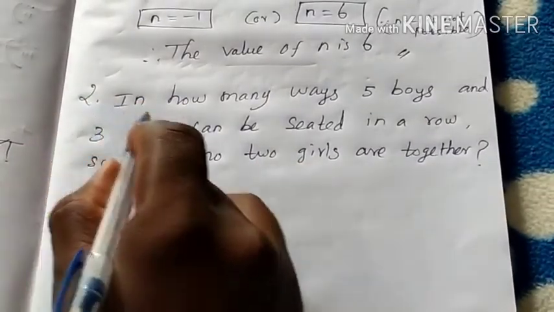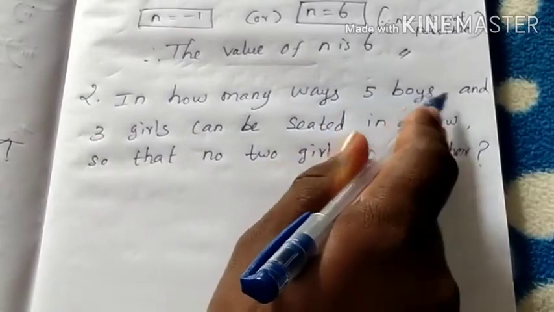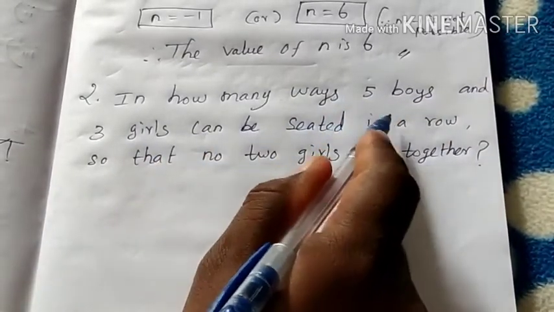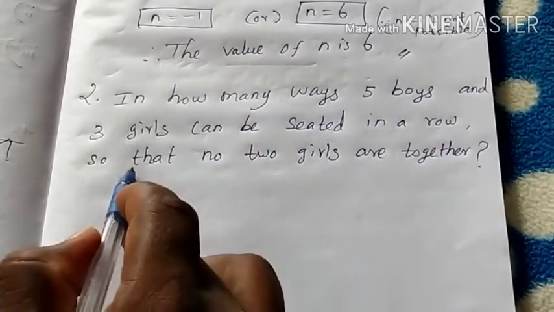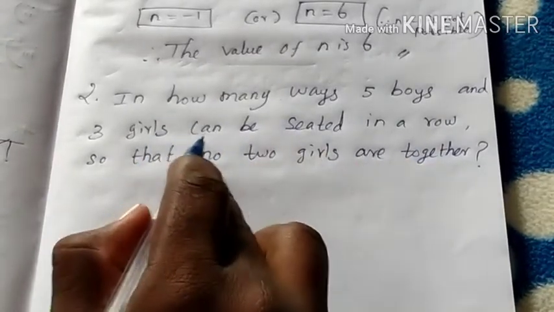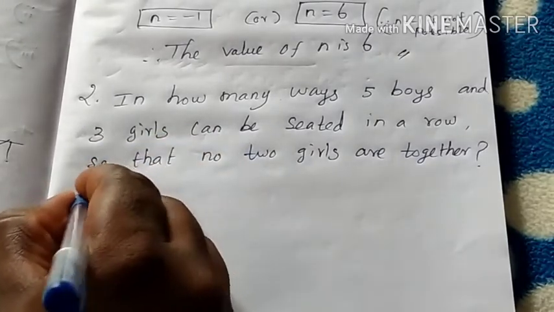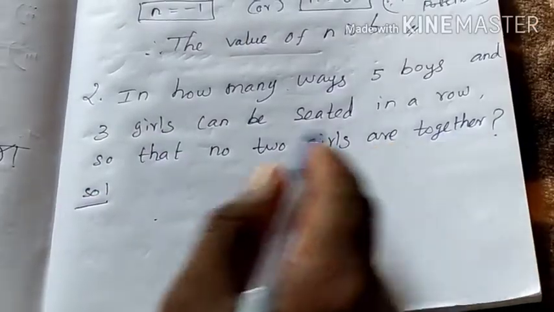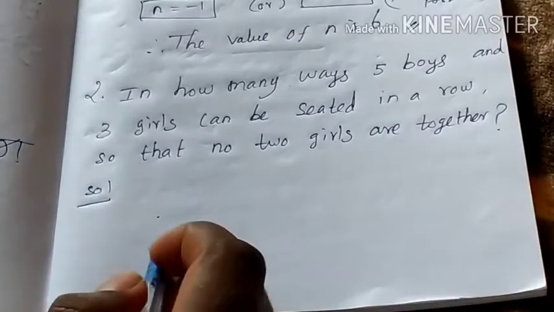Okay, listen to the second question. In how many ways can 5 boys and 3 girls be seated in a row such that no 2 girls are together? This is your condition. Okay, the solution. The condition is no 2 girls are together.